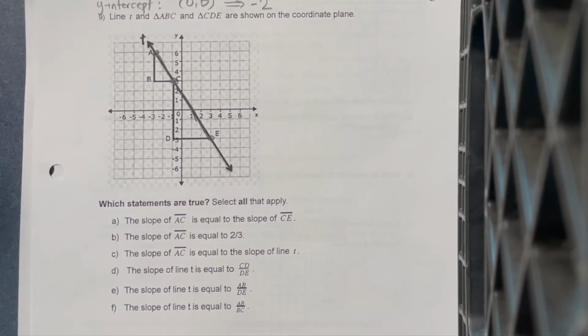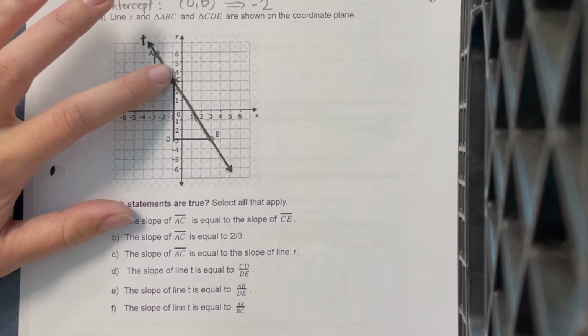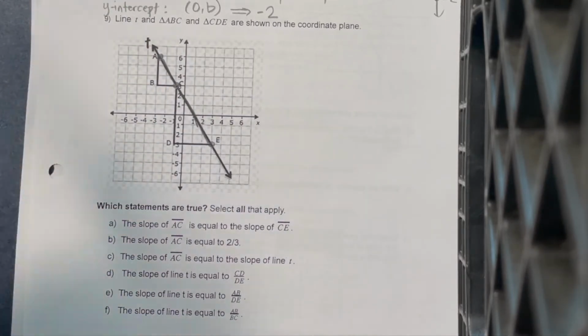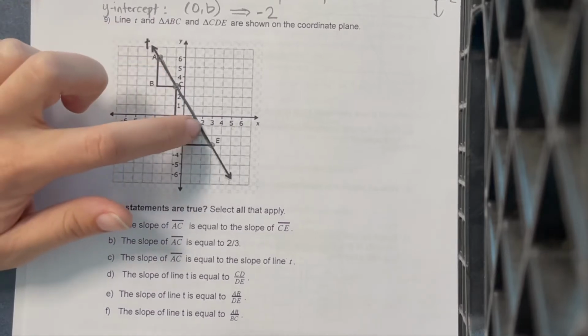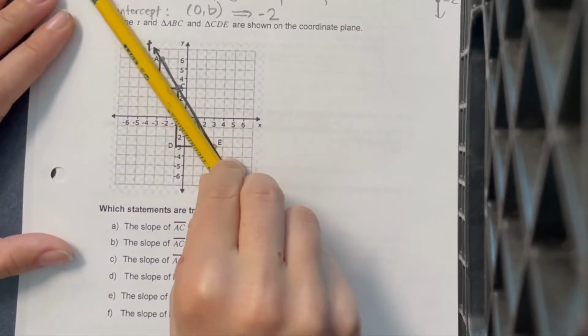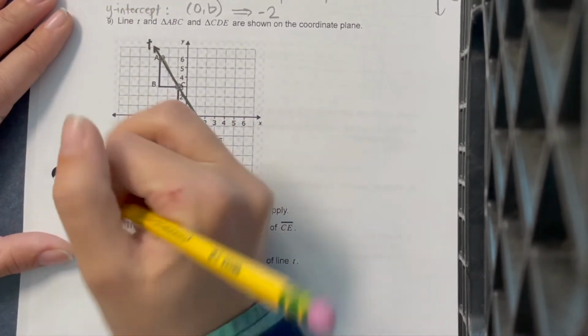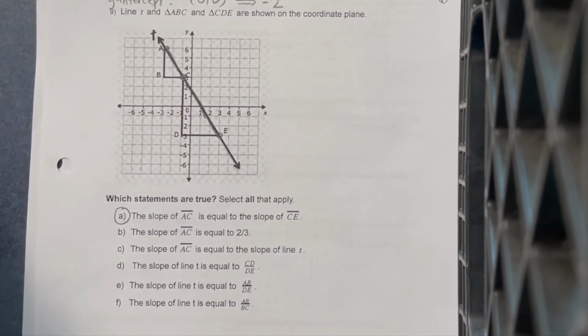Do they have the same steepness? Yes. Okay, these make this flat straight line. They're all on line T. That slope is the same as this slope, right? They're a consistent line. They have the same steepness. So that is true.